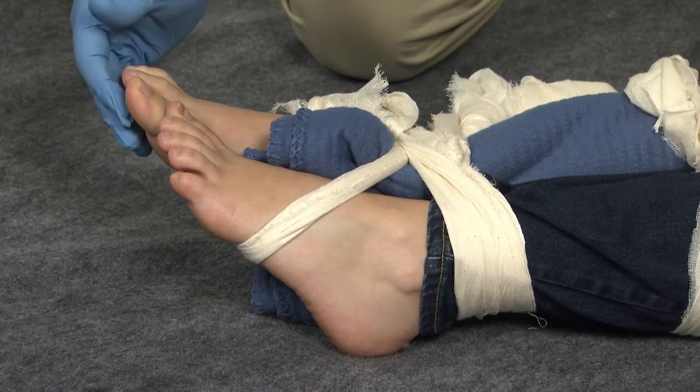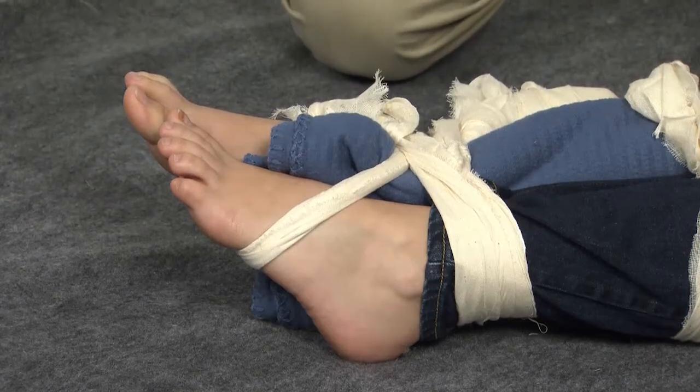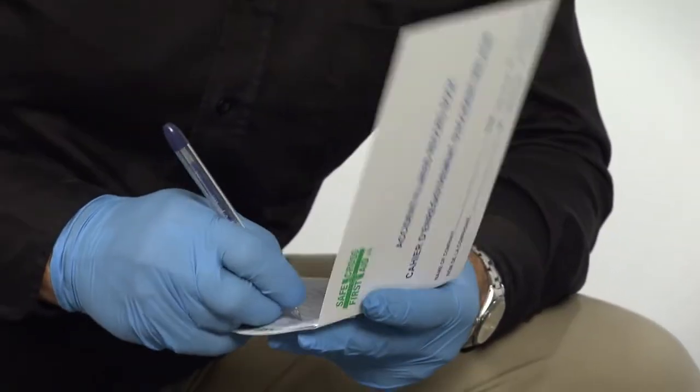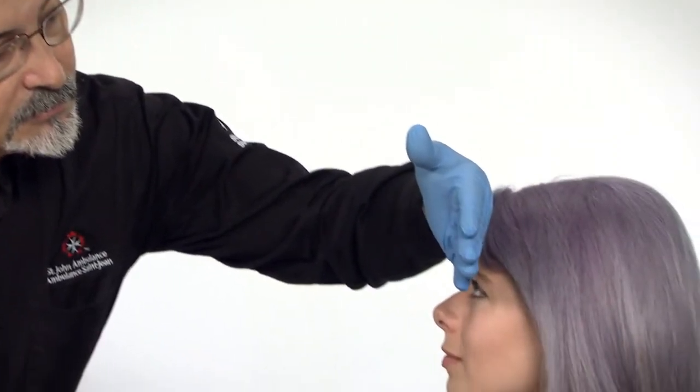If splints are available, place padded splints along the leg from the top of the thigh to the foot. Give ongoing casualty care until handover to medical help. Repeat the vital sign check every 5 minutes and then every 15 minutes if they are stable.